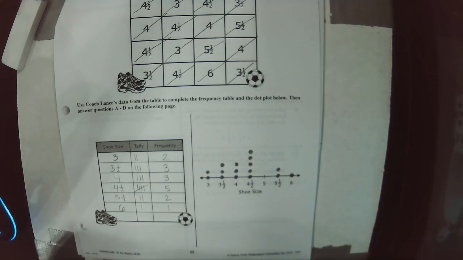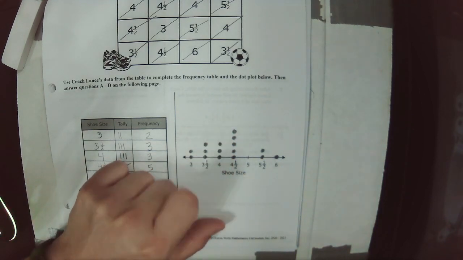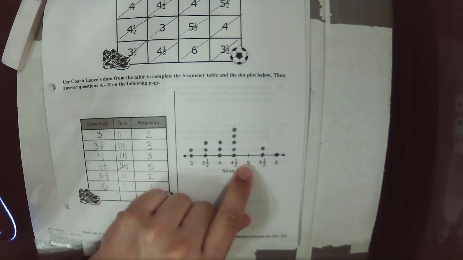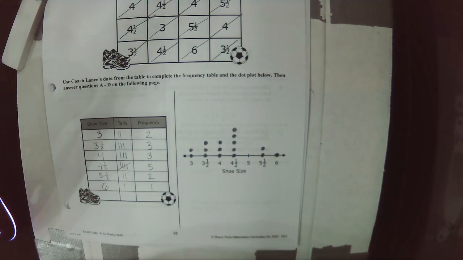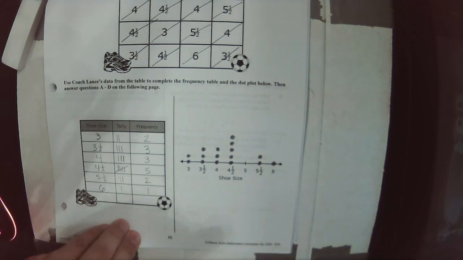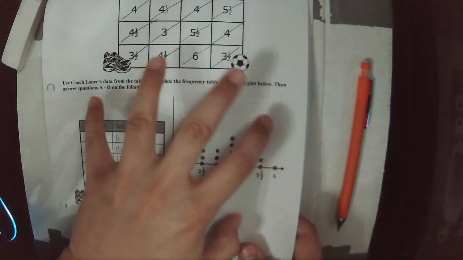So again, people like dot plots because it's very simple to take a look at it and see that 4.5 was a lot of people. You could even see, oh look, this one nobody had that one. Only one person had this. So dot plots are a very easy way to look at the information and understand it pretty quickly. On the back side of this page, there are a couple of questions about this information here.